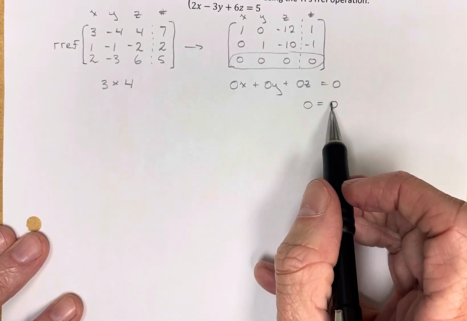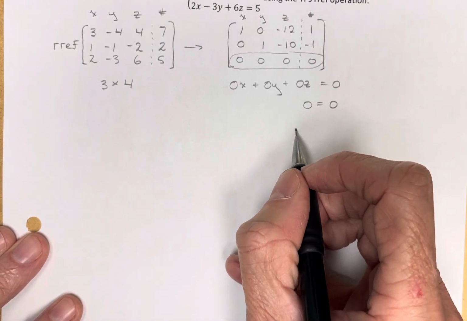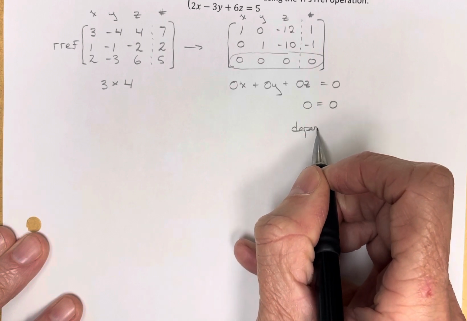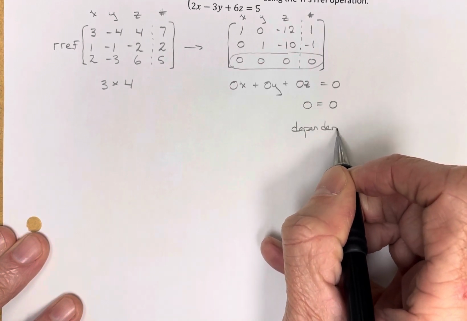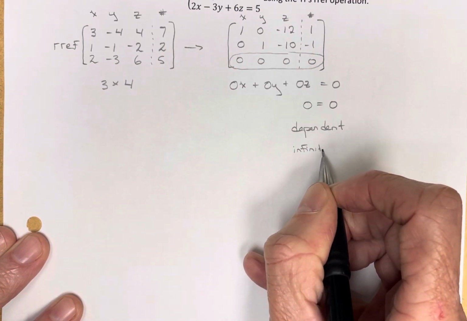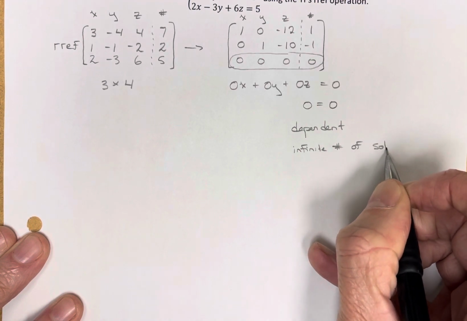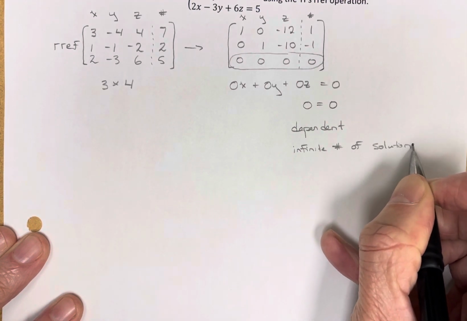And we saw a similar thing when we looked at our 2 equations and 2 unknowns systems. So when we see this, we're talking about a dependent system. In other words, we have an infinite number of solutions. Okay?